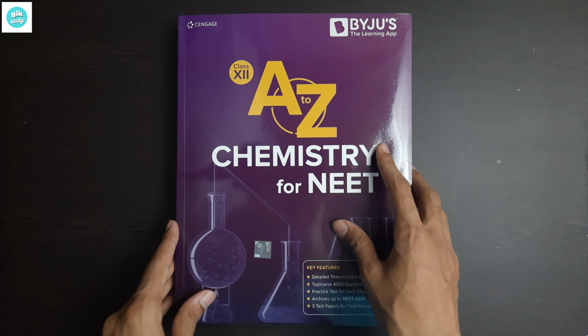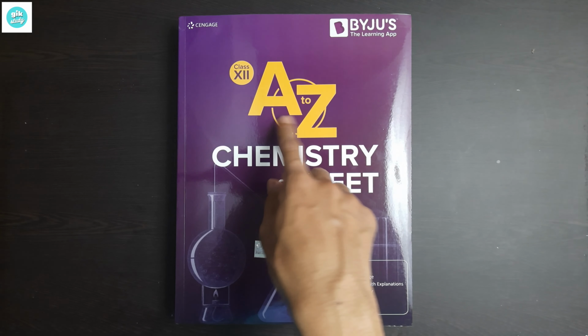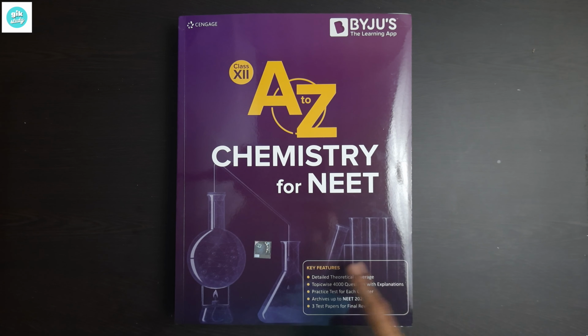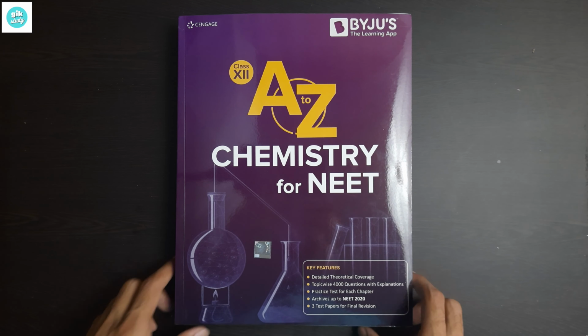So here you can see the book Cengage class 12 A to Z chemistry for NEET. Key features: detailed theoretical coverage, topic-wise 4,000 questions with explanations, a practice test for each chapter, archives up to NEET 2020, 3 test papers for final revision.